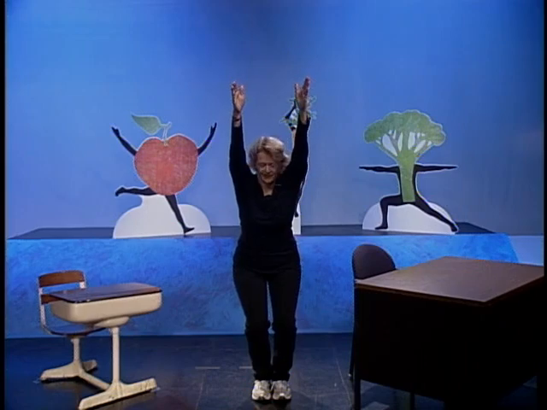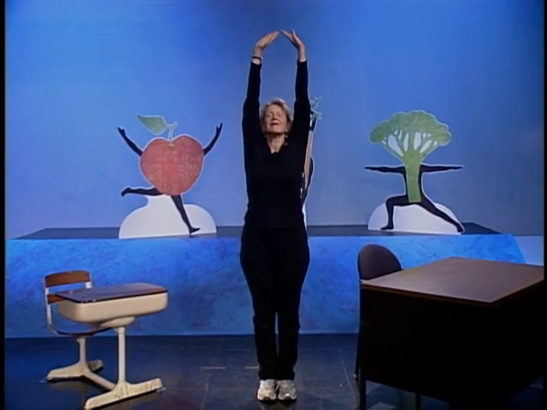Born in the heart of every child is the power to change the world. Born in the heart of every child is the power to change the world.